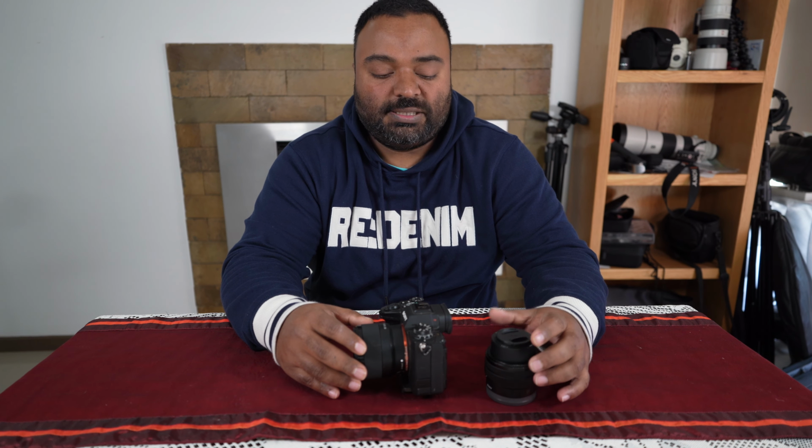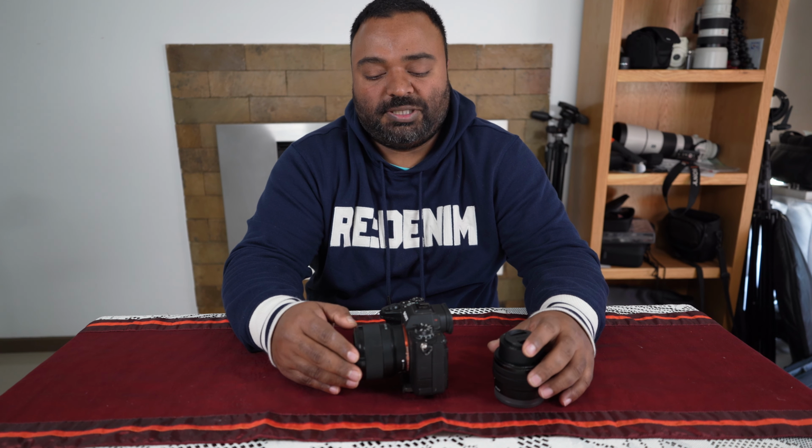People talk about fast glass and slow glass, and when they're talking about fast glass, they're talking about lenses with large apertures, which are fast because you can use faster shutter speeds with the aperture wide open.